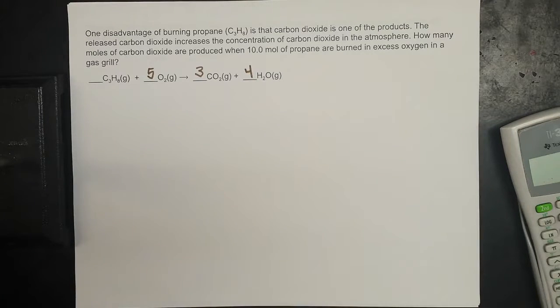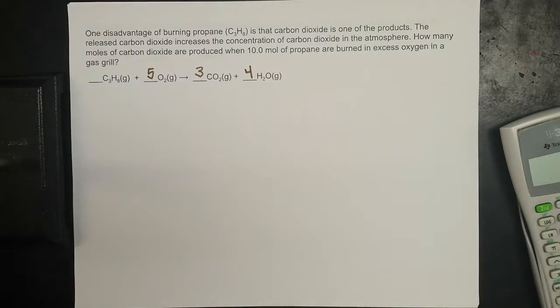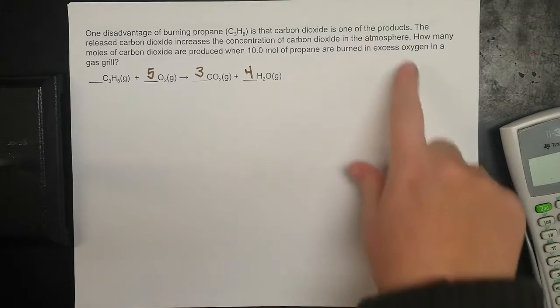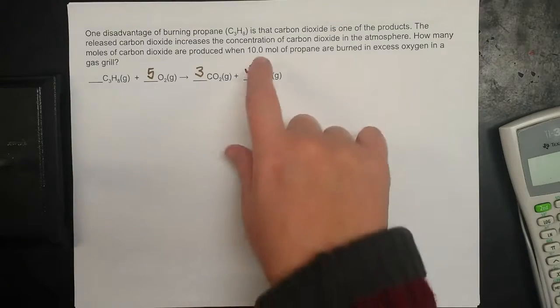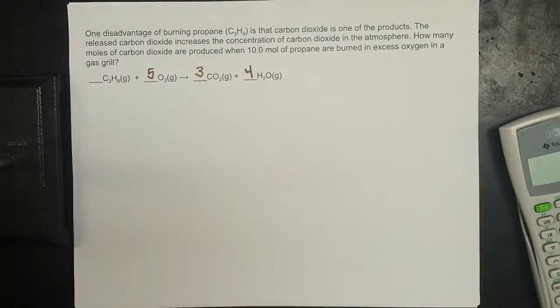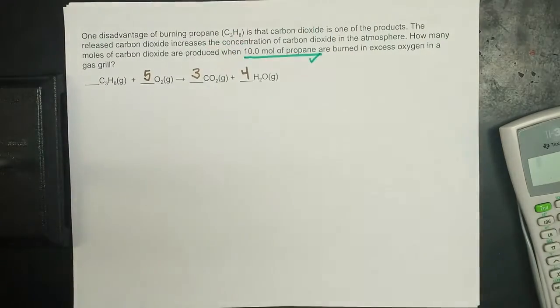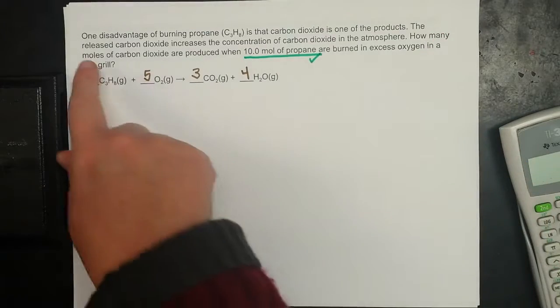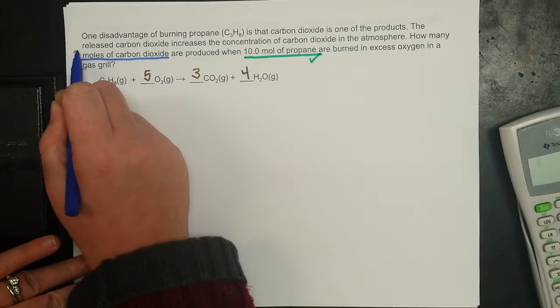All right. So here we want to know how many moles of carbon dioxide are produced. So we're looking for moles of carbon dioxide when 10 moles of propane are burned in excess oxygen in a gas grill. And we'll actually talk about what this means in the next set of slides. Okay, look for my number unit substance. So 10 moles of propane. So this is what I know. Okay, and it's asking me to find how many moles of carbon dioxide. So I'm looking for moles of carbon dioxide.